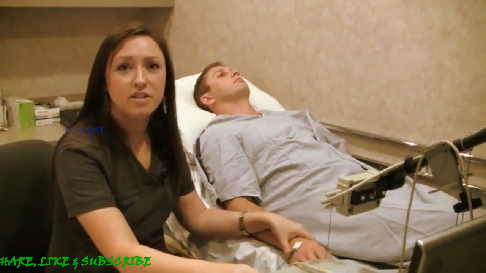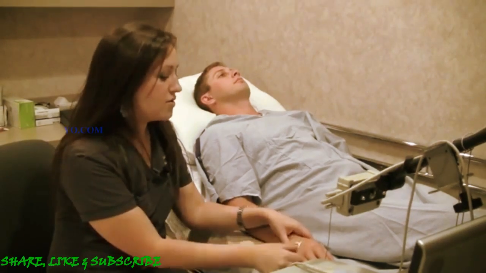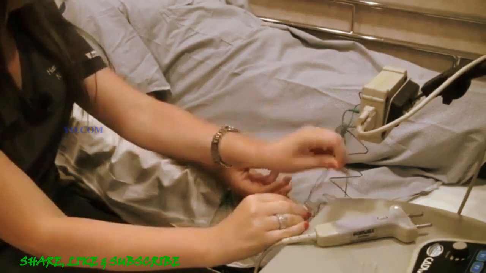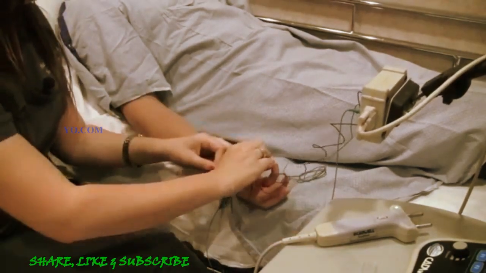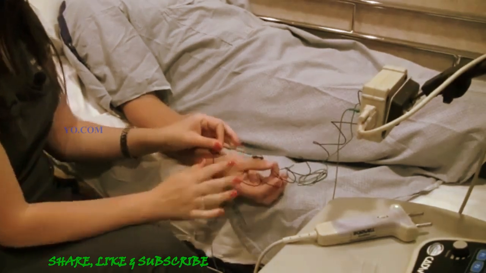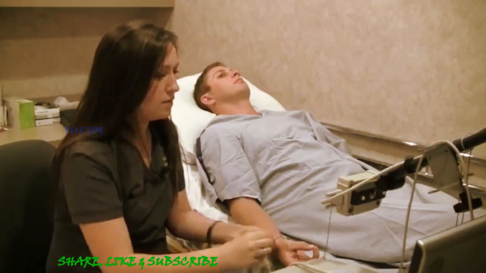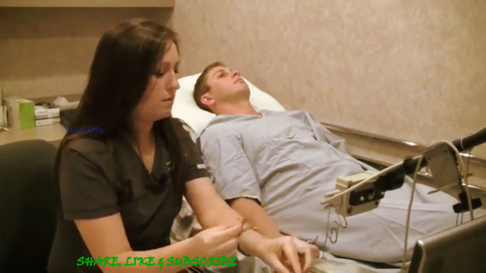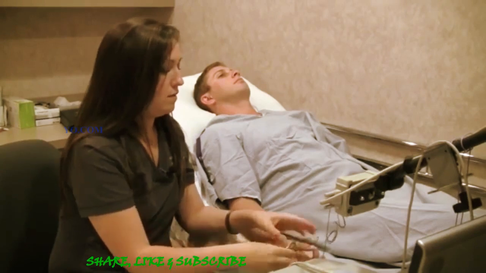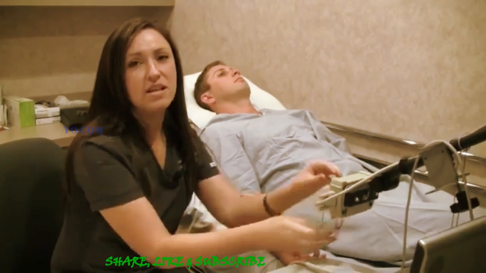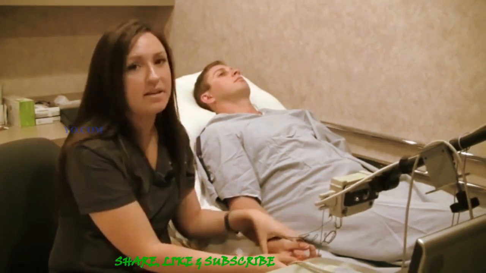So for the nerve conduction study, we place electrodes on your hand. We'll ask you to put your thumb and pinky together so that we can find your APB muscle and place an electrode on it. It's important during the nerve conduction study to try to remain as still and relaxed as possible.